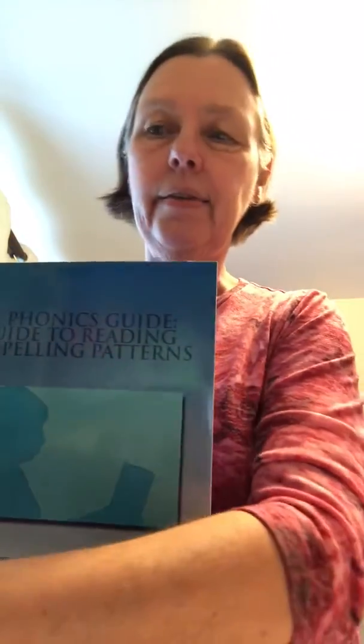For instance, if you wanted to look up the letter C, you would look up the alphabetical heading at the top of the page here. And we are going to go to C. Each chapter starts off with a basic sentence.